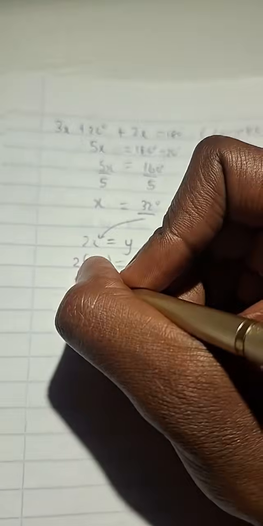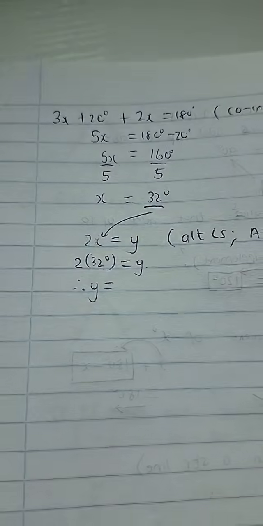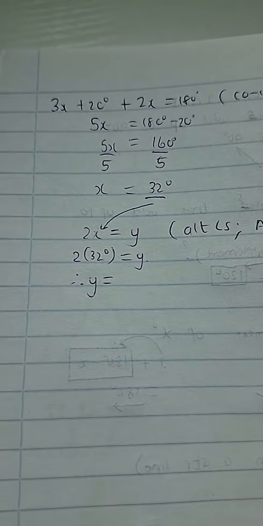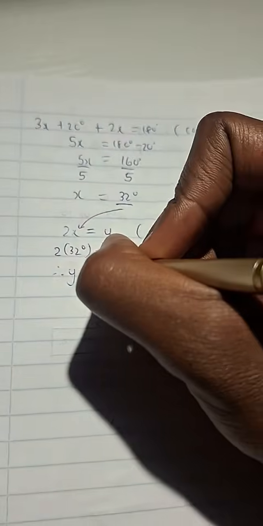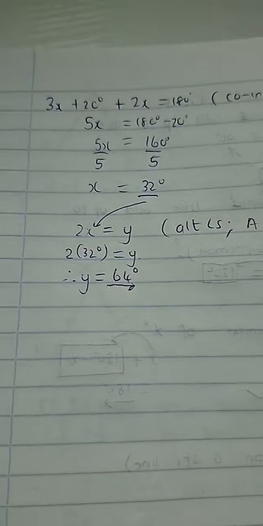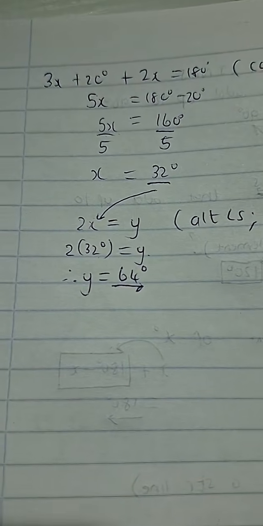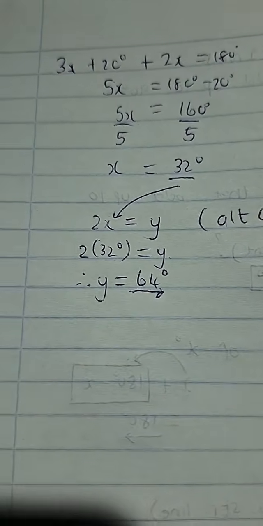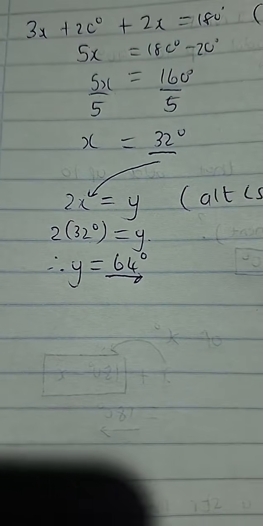Then what is y equal to? Therefore, y is equal to what's 2 times 32, guys? Come on, shouldn't be too difficult. Very good, F. It is 64 degrees. 64 what? Degrees, guys. It's 64 degrees.